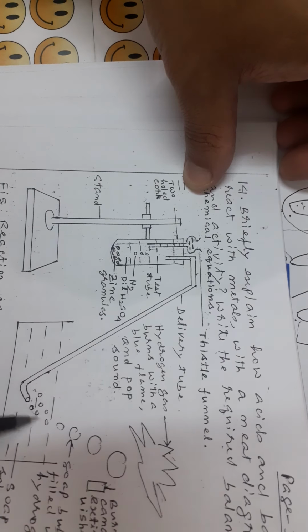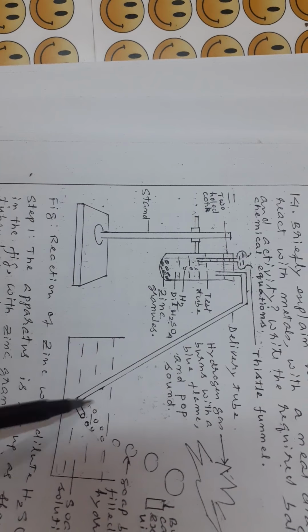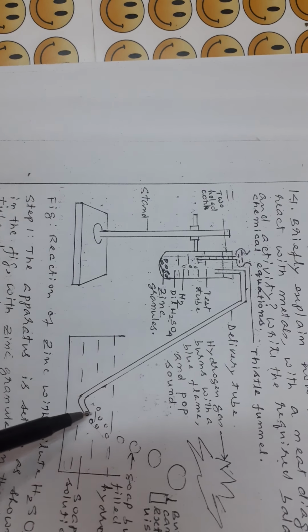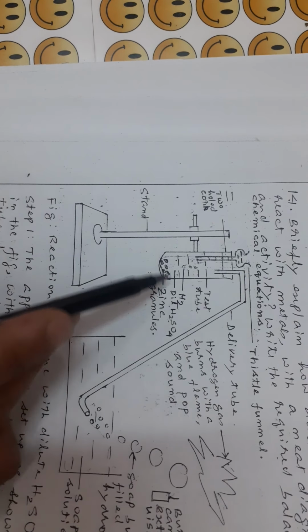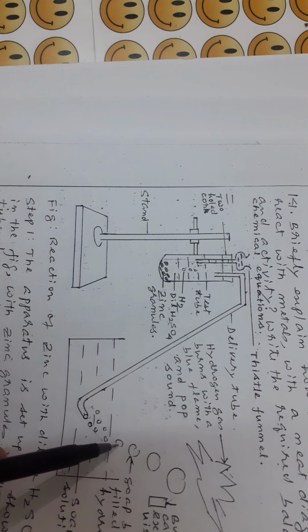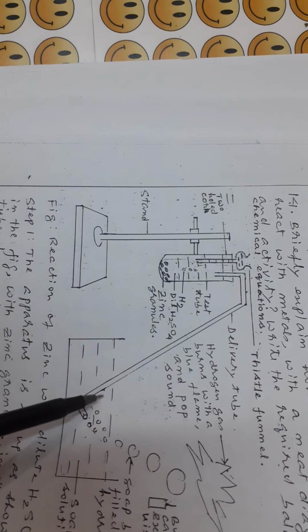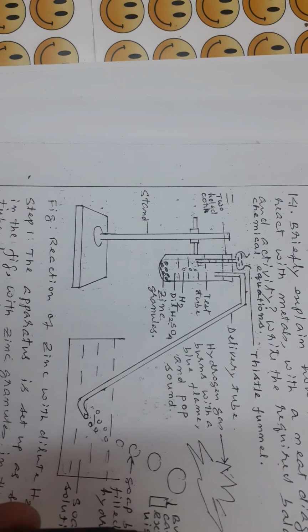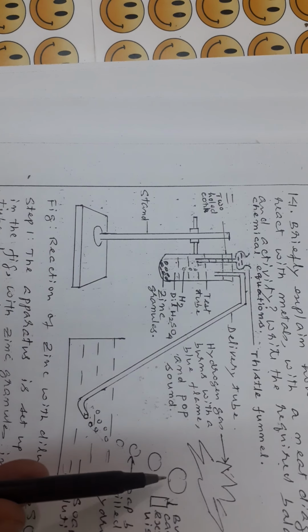Add H2SO4 acid or any acid to zinc metal, and some colorless gas bubbles will come out. It cannot go through the funnel because the tip is deep in the liquid, so it will not escape. It will go through the delivery tube, colorless, and come out here. In this bath you put soap solution. When the gas comes, it begins to produce soap bubbles because of the gas formed inside.